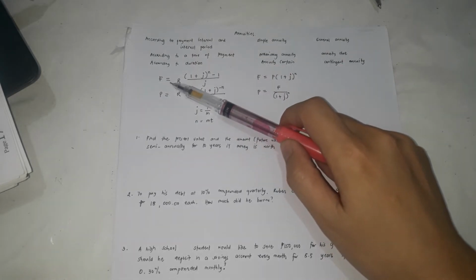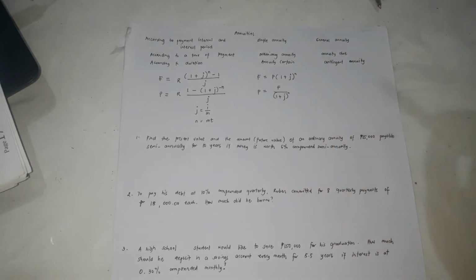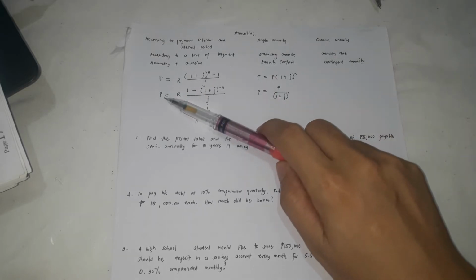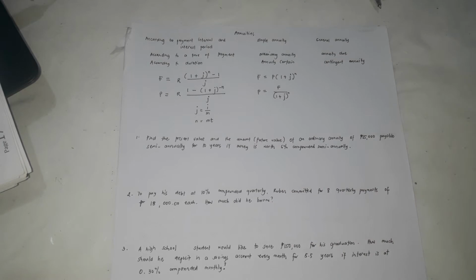So future value is halimbawa kung nakabayad ka na ng 5 months, magkano na yung binayad mo sa 5 months? Lahat-lahat, including the interest. However, for the present value, it's magkano na yung binayad mo in comparison with the real cash value, or yung without the interest, yung hindi kasali interest, magkano nang binayad mo. So that's the present value.